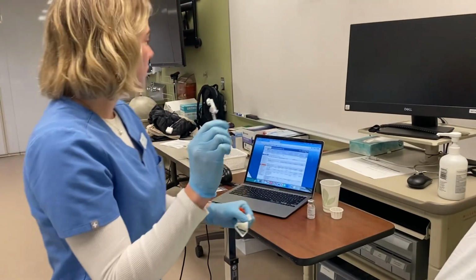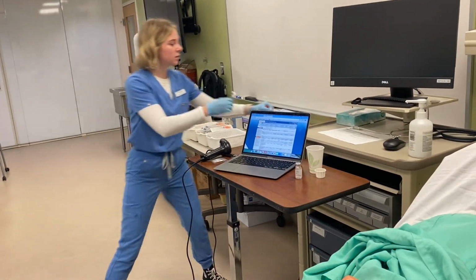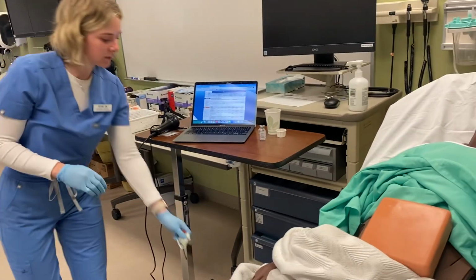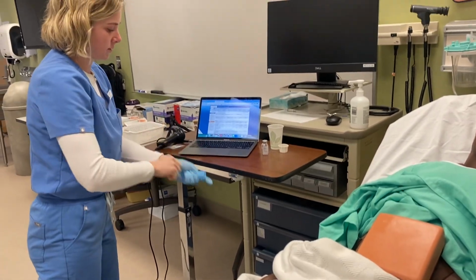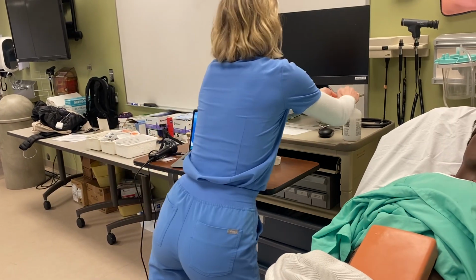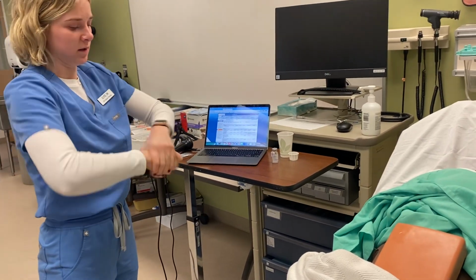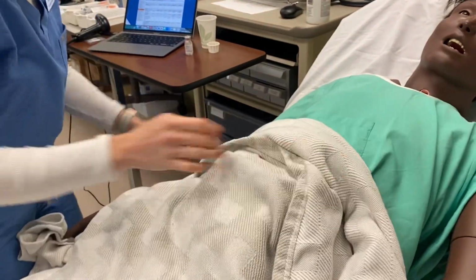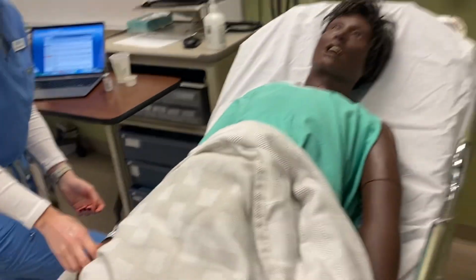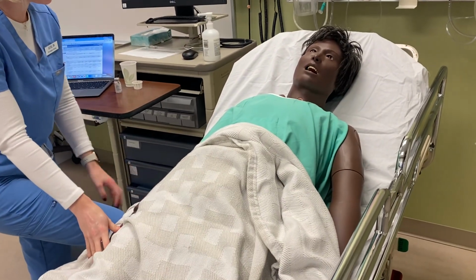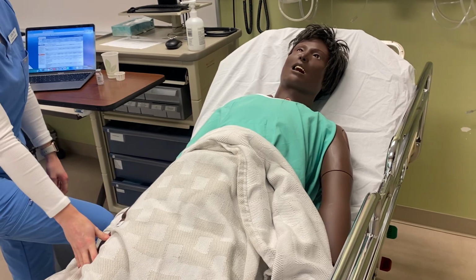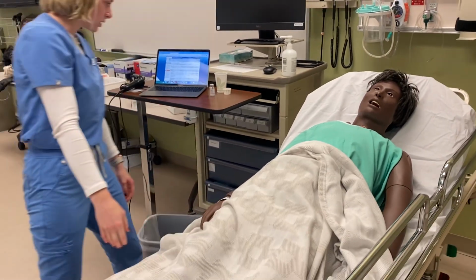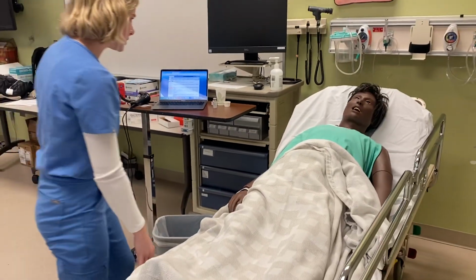Okay, I'm going to dispose of this in our sharps container over here. Throw away the rest of my supplies. Hand hygiene. All right, Dennis. You have a great rest of your morning. I'm just gonna go ahead and lower the bed. Make sure that the bed is locked, well positioned.